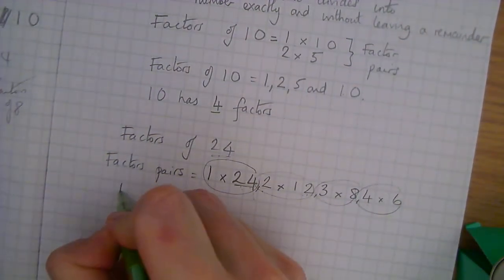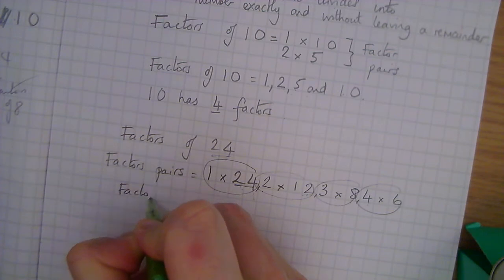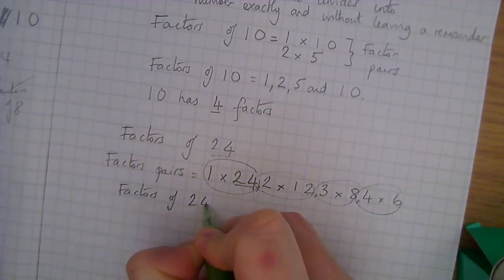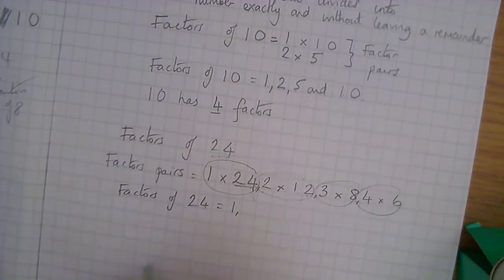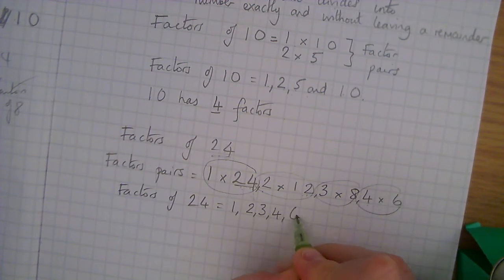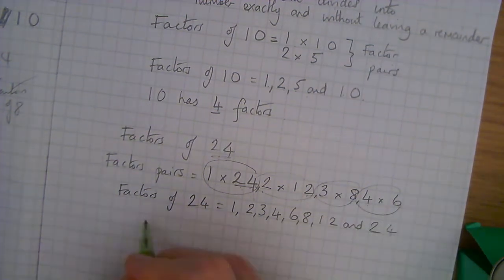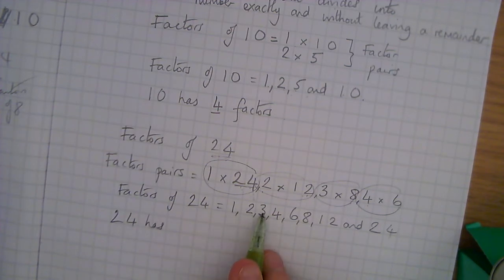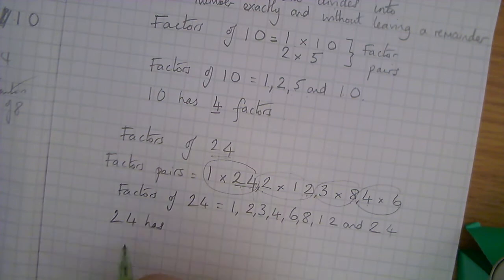So the factors of 24, and this is where we write them out in order, is 1, 2, 3, 4, 6, 8, 12, and 24. 24 has 1, 2, 3, 4, 5, 6, 7, 8 factors.